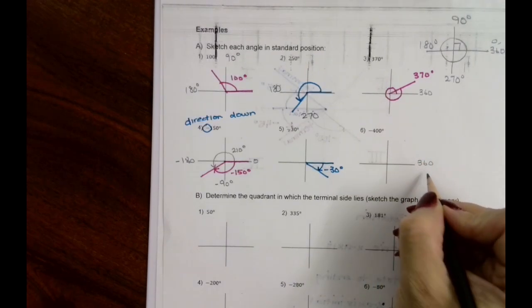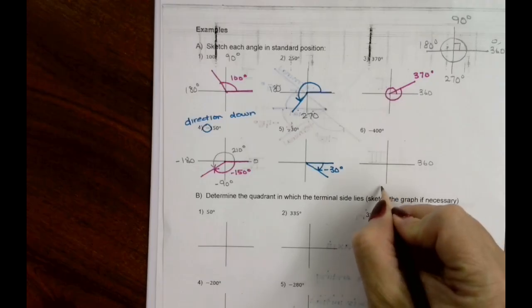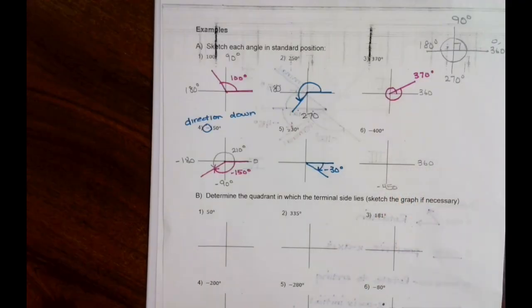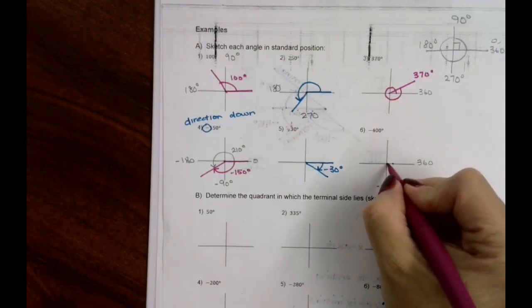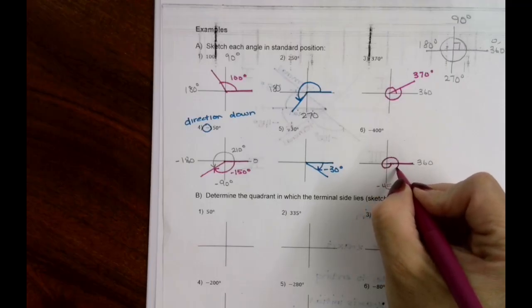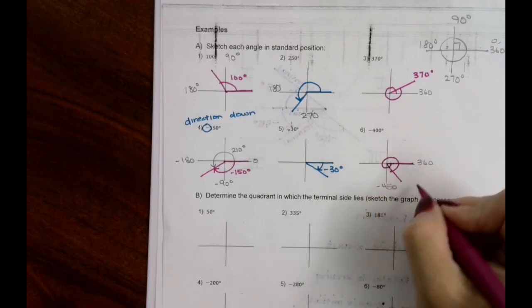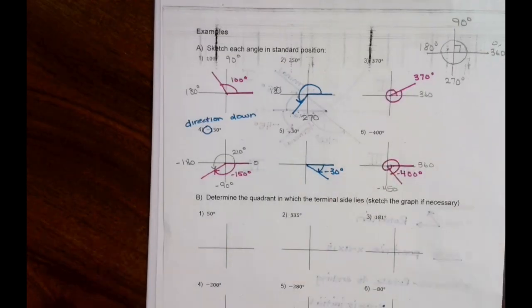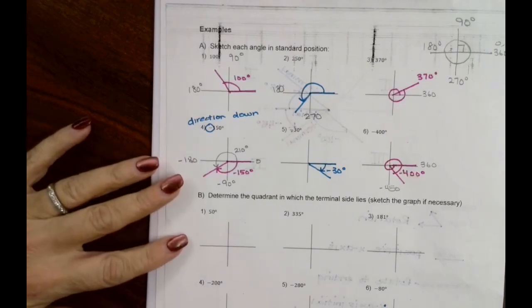If I add another 90 to this, this would be negative 450. All right, so what happens is I start here. This is my initial side. I go all the way around, and I'm going to end here, and this is going to be negative 400 degrees. Okay? All right, so now what we're going to do is look at this and determine where our terminal side lies.